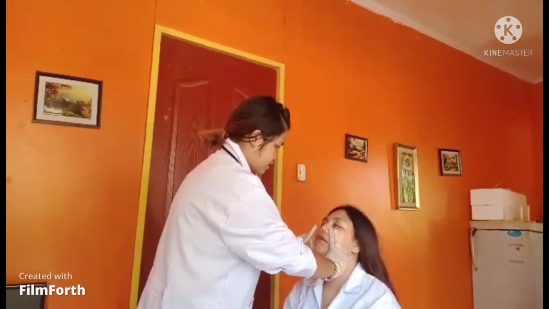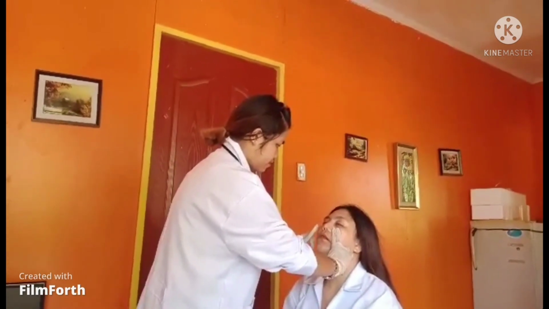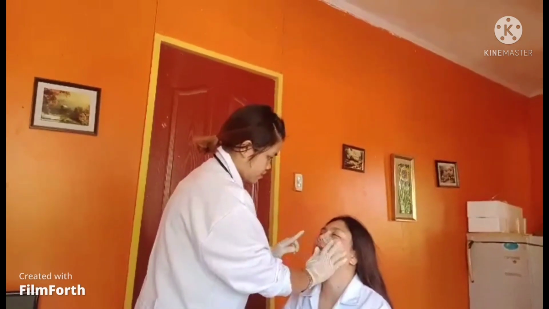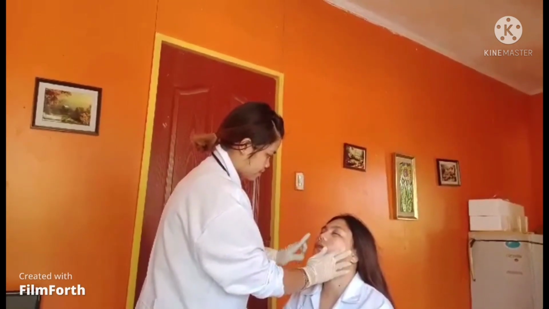The next step is to press under the zygomatic bones to palpate the maxillary sinuses. Do you feel any pain? No. This one? No. Okay, that's normal.